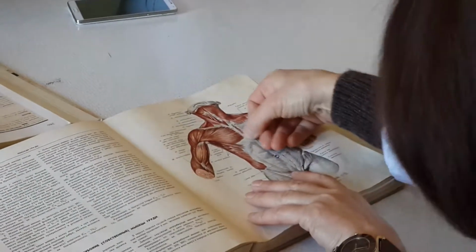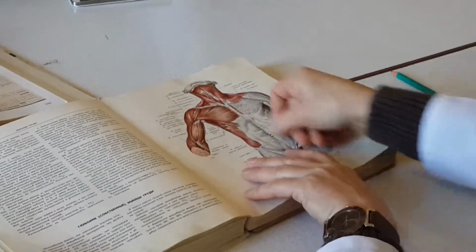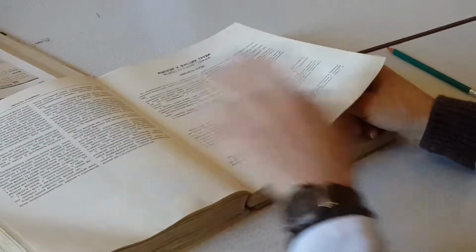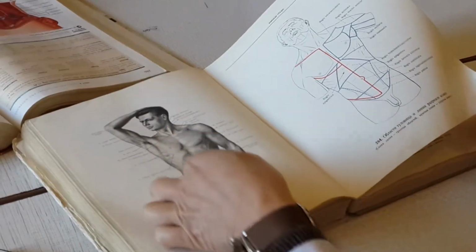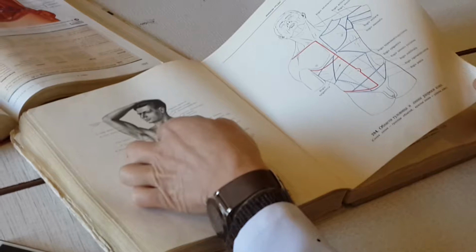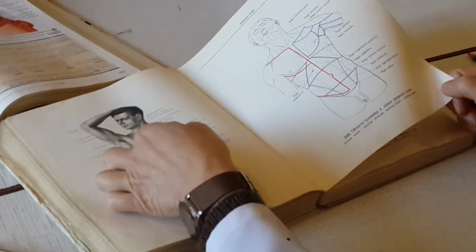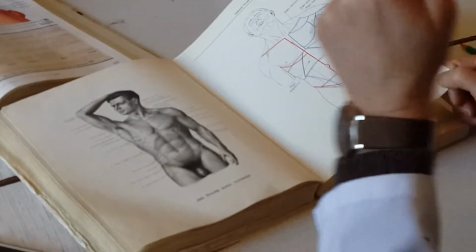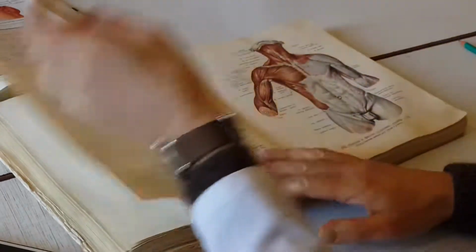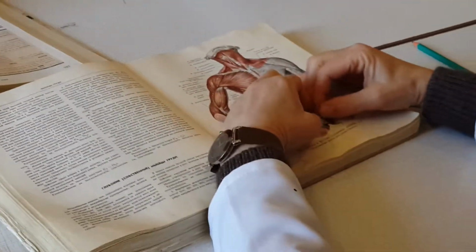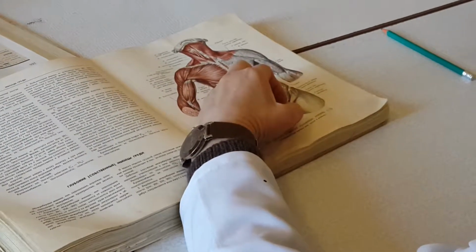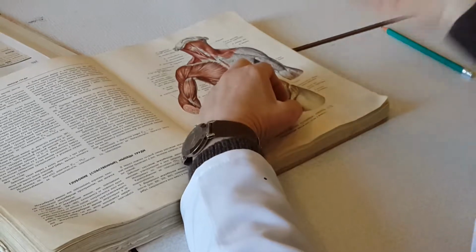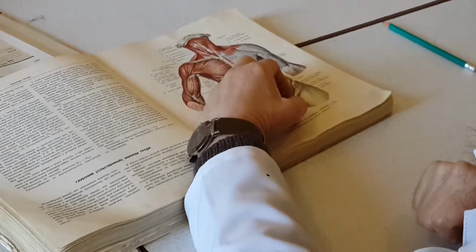Why do I say so much about this connection of the aponeurosis? On the anterior abdominal wall, in the middle, on the skin, a vertical line is also visible, which has a special name, linea alba, white line, alba means white, which is formed by the connection of the aponeurosis of the lateral abdominal muscles, or external oblique, internal oblique, and transverse abdominis muscles.